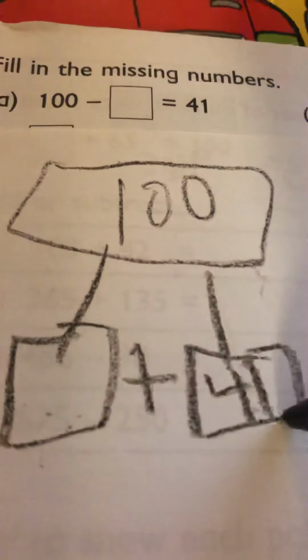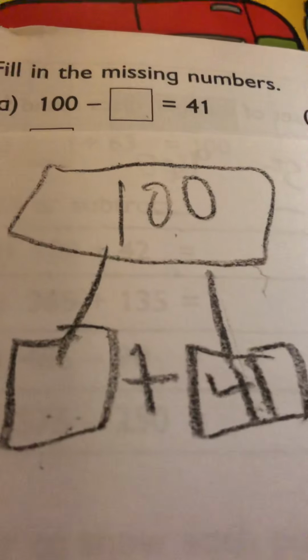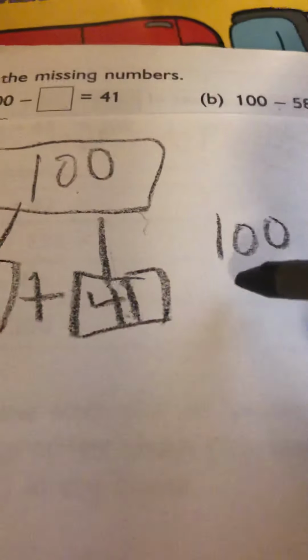something from the 100 to make 41, then we must have, and we already have the 41, so we have that part. We still need the other part to make up 100. So if you add these two numbers, it has to equal 100. But we will not know that until we subtract. So let's go ahead and subtract 100, and we only have one number, so we don't know what it is, minus 41, and we're going to find out what it is.